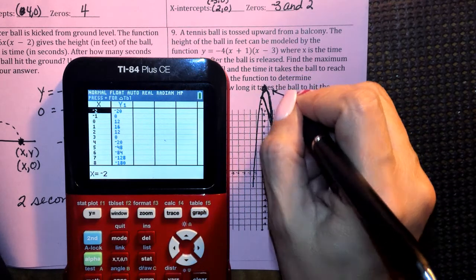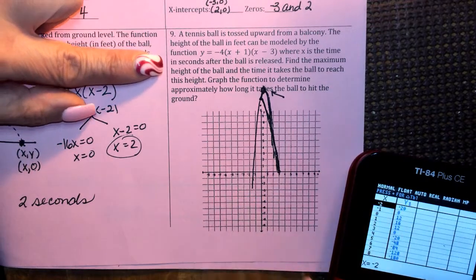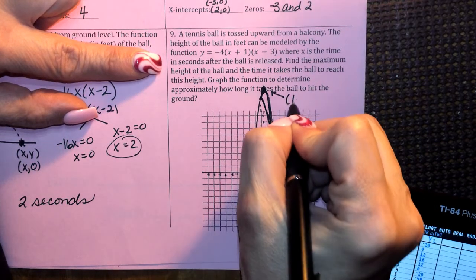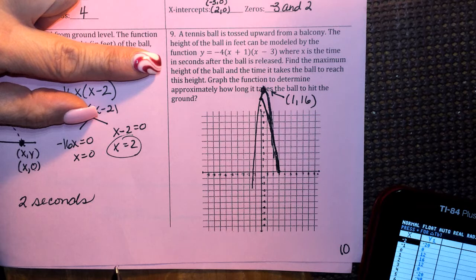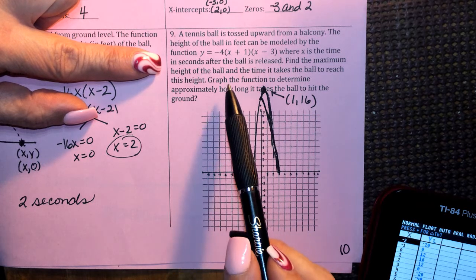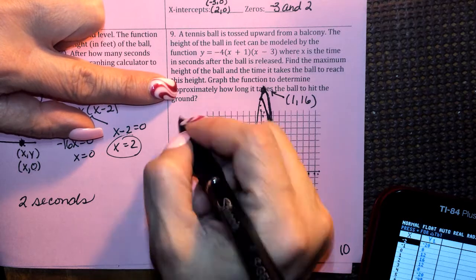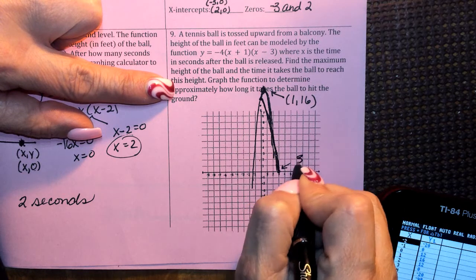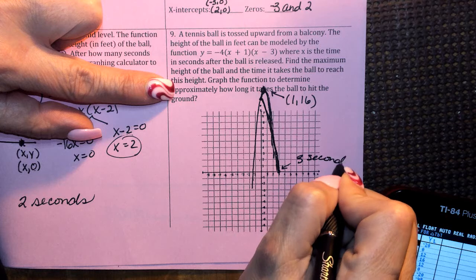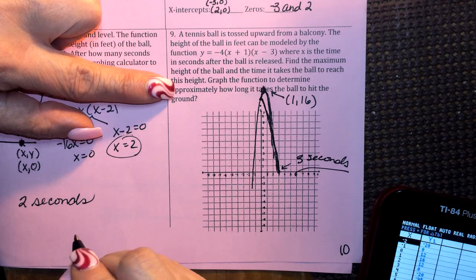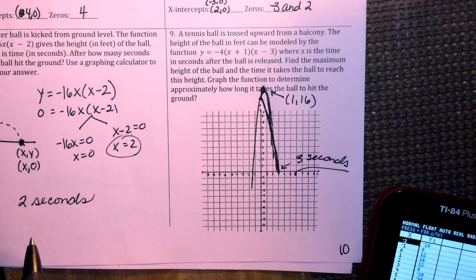So one of the questions is find the maximum height of the ball. Well, the ball goes up at (1, 16). That's the vertex. And then it wants to know, graph the function, which we sort of did. And we want to determine how long until the ball hits the ground. Well, it hits the ground at 3 seconds. And I think that was all it asked. Yeah, find the maximum height of the ball. So there we go. We got our vertex and we got the seconds.